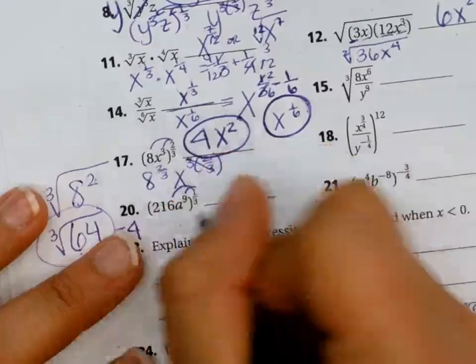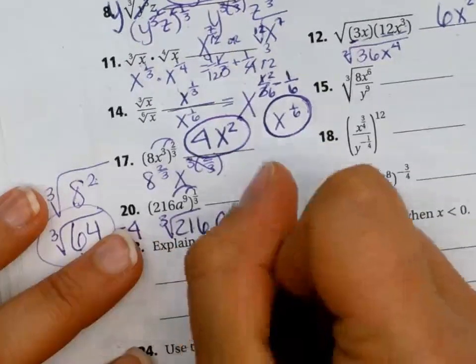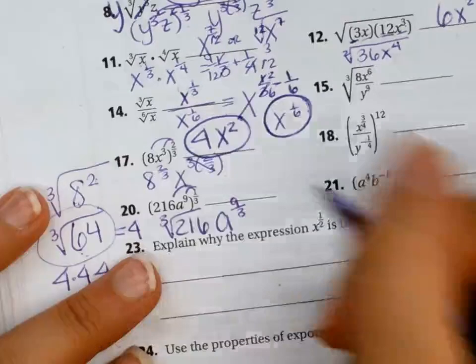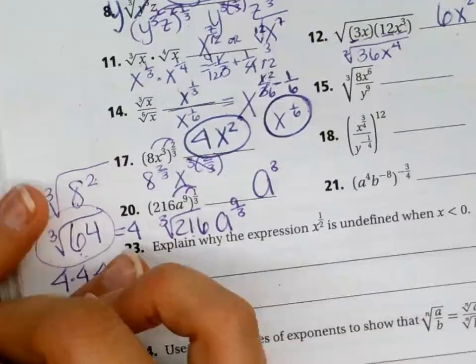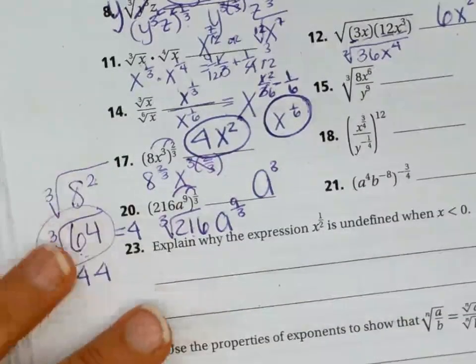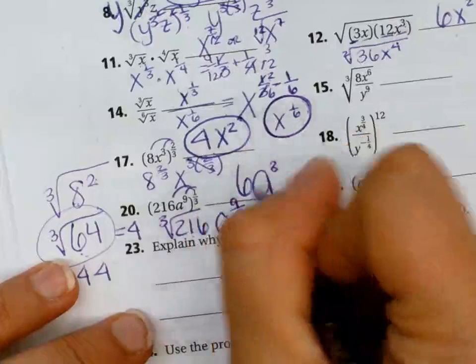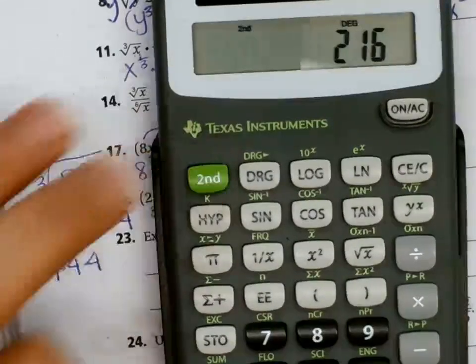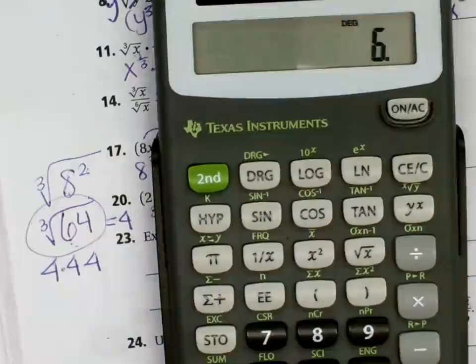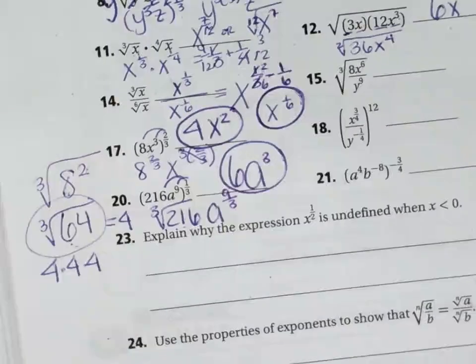If I distribute this 1/3, I'd have the cube root of 216, a to the 9/3, which is a to the 3rd. What times itself gives you 216? 6 times 6 times 6 is 216. 6a to the 3rd. You can do 216 cube root, and it gives you that 6. 6a to the 3rd.